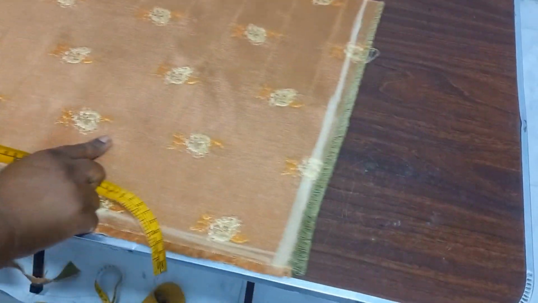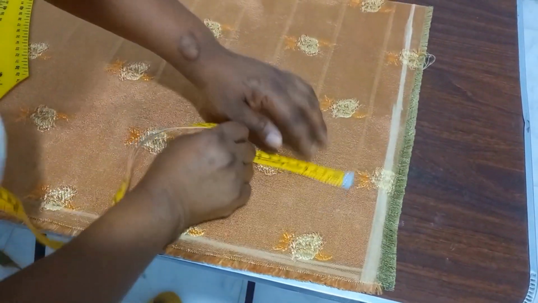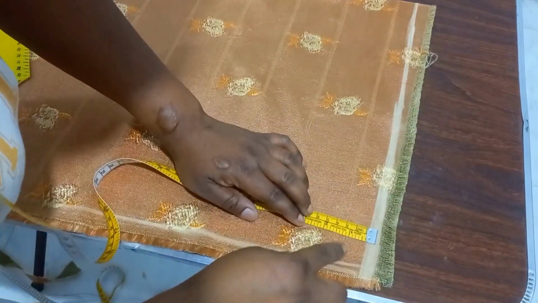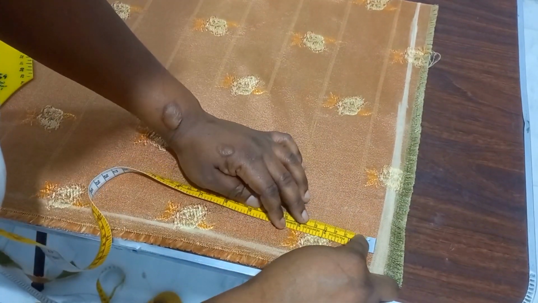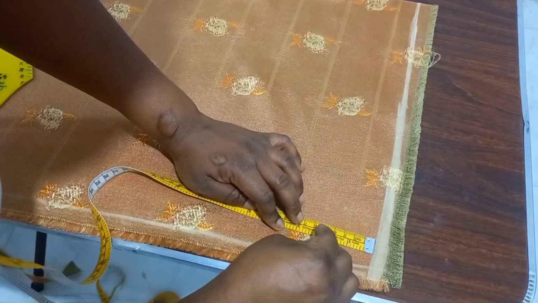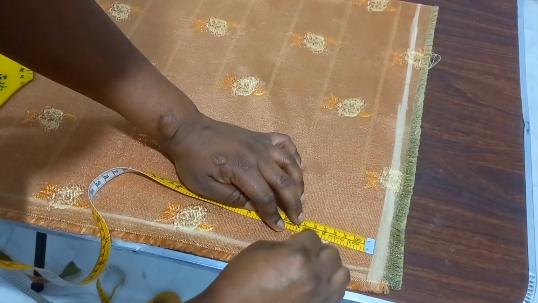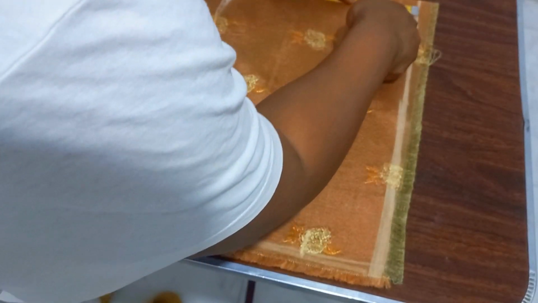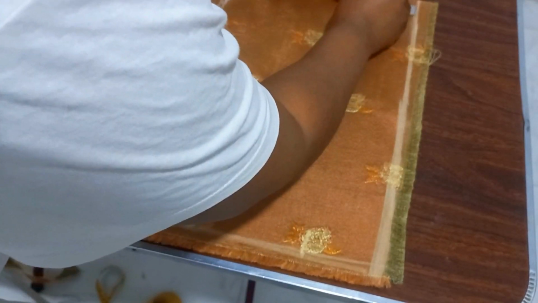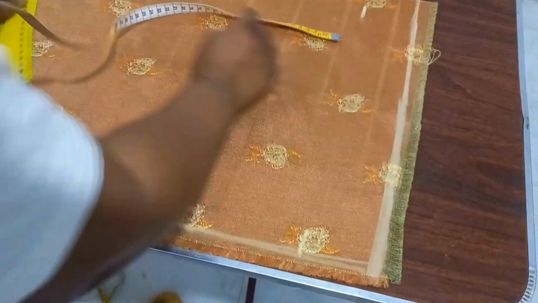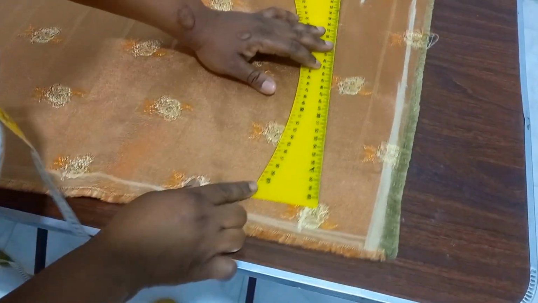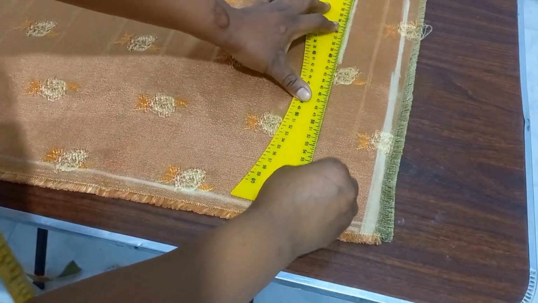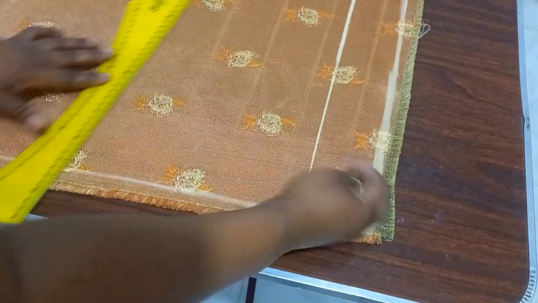So I'll be taking the 2.5 this way first, and I'm doing this for you to also understand what I'm trying to get out here. So this will be 2.5 here, and 2.5 here. Then I'll take my ruler and just give it a straight rule. Are you seeing that?